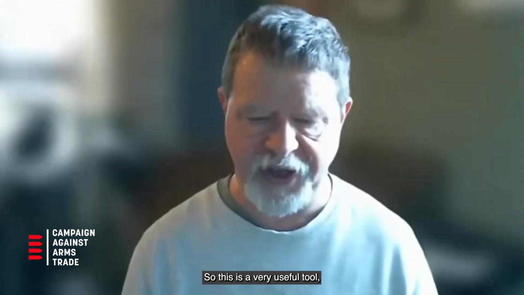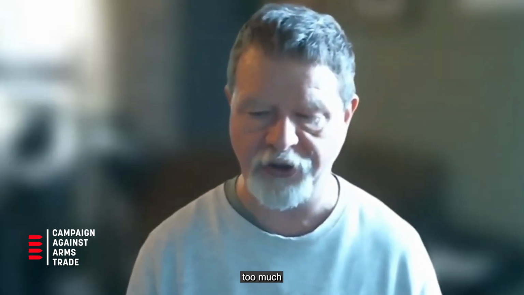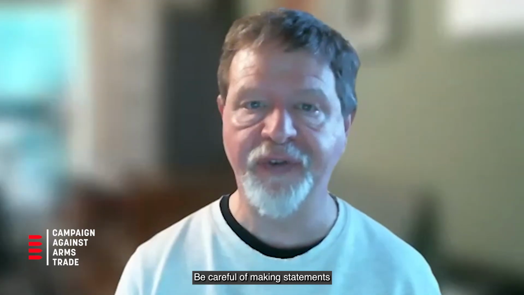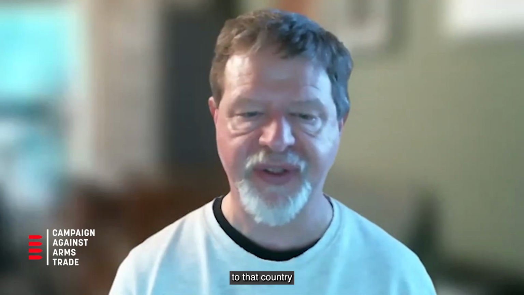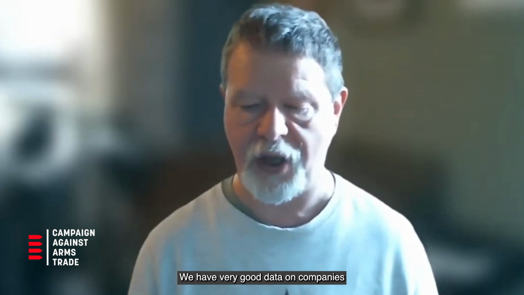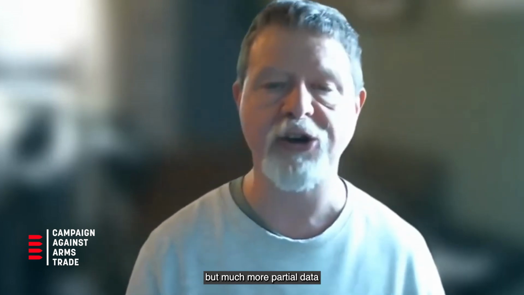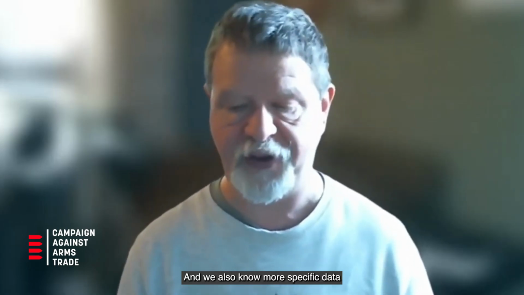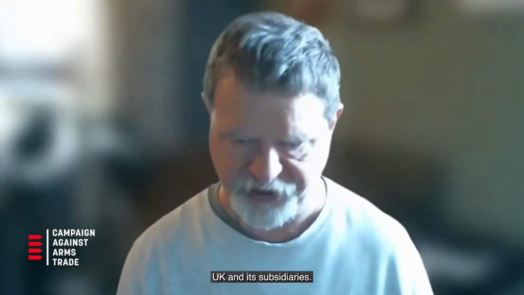So this is a very useful tool, but you need to be careful of saying too much because there are so many gaps in this company data. Be careful of making statements such as, this company is the biggest seller of arms to that country. Even for Israel, we have very good data on companies from October 2021 to the end of 2024, but much more partial data for earlier years. And we also know more specific data for certain companies like Elbit Systems UK and its subsidiaries.